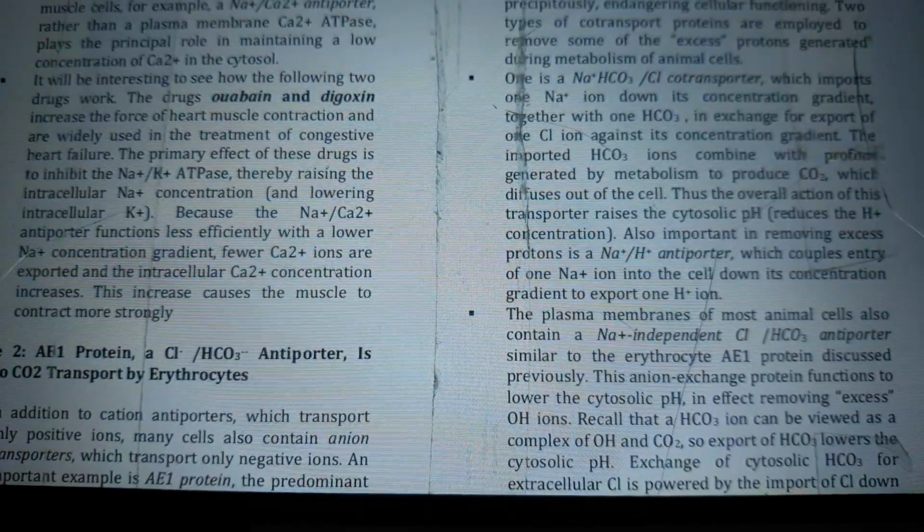In cardiac muscles, for example, a sodium cation plus antiporter, rather than a plasma membrane calcium plus ATPase, plays the principal role in maintaining a low concentration of calcium 2 plus in the cytosol.